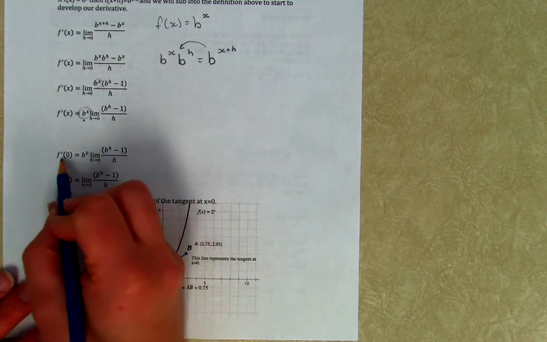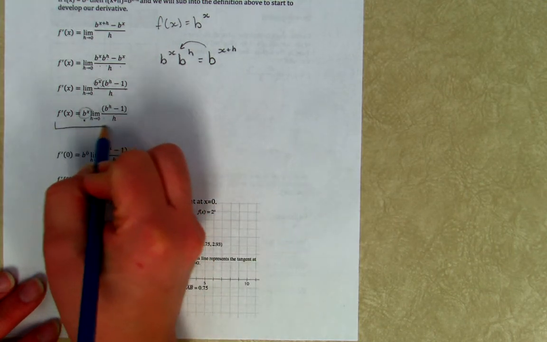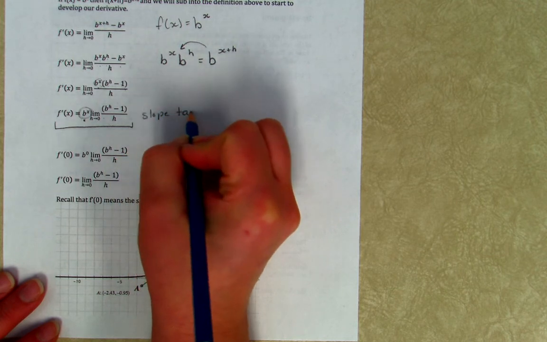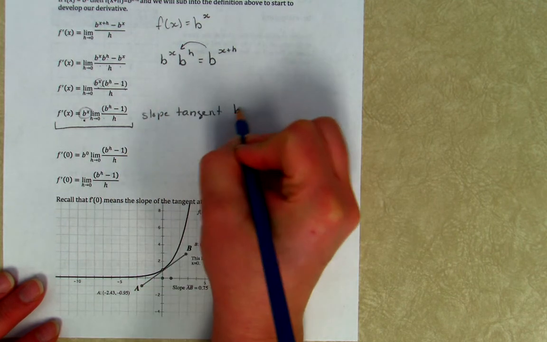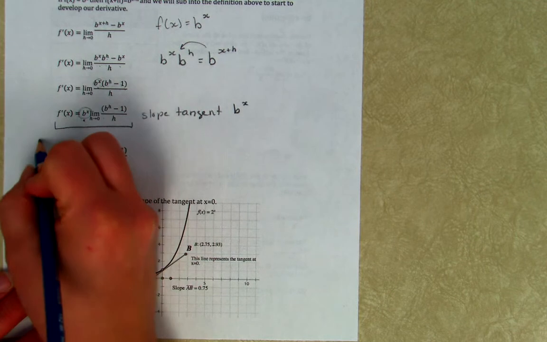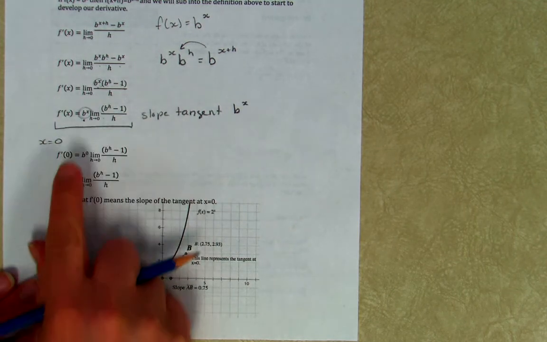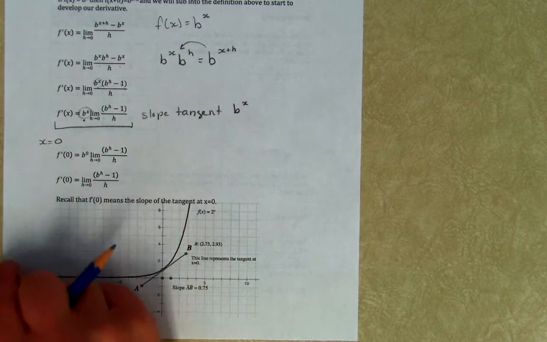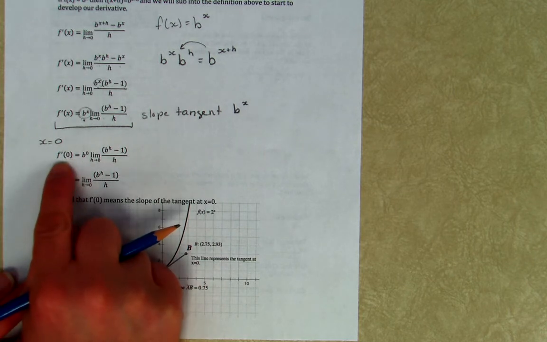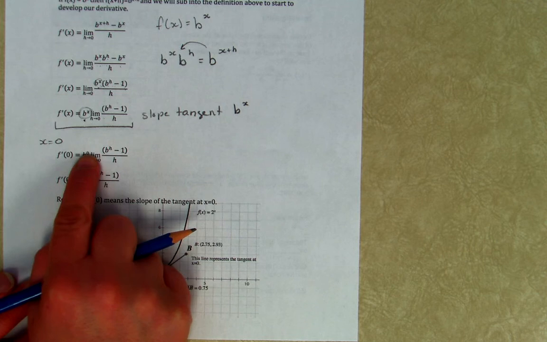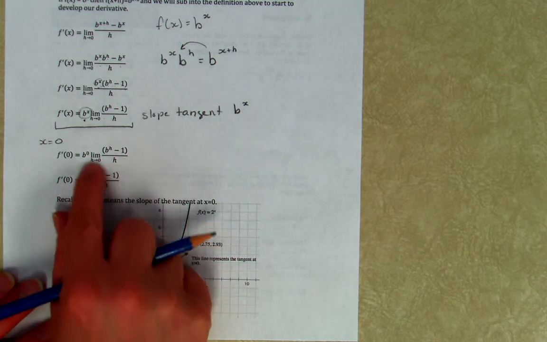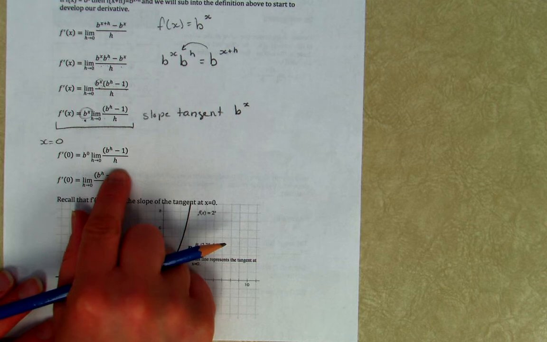Now, I have this, and this is my derivative, or this is the slope of any tangent for b to the x. I'm going to look at x equal to 0 as a specific point. So I'm going to put 0 everywhere in here where there's an x only. So f prime of 0, or the slope of the tangent at the point where x equals 0, is b to the 0 times the limit as h approaches 0, b to the h minus 1 over h. Because there was no x in this part, it didn't impact it.